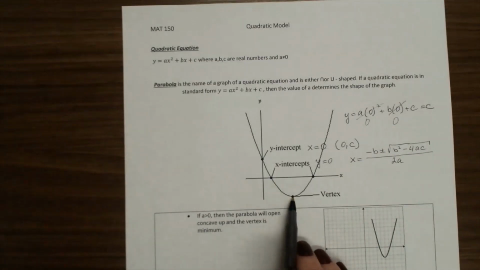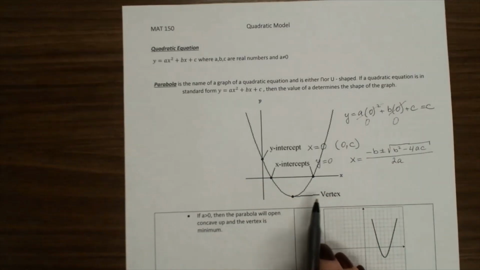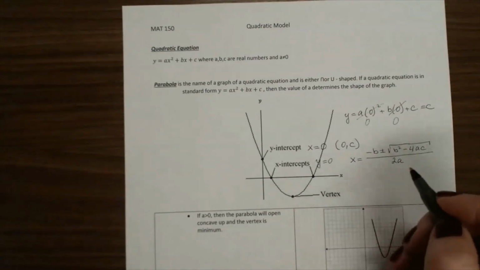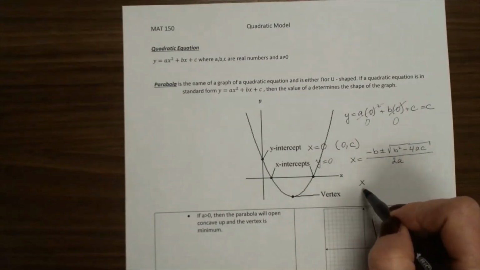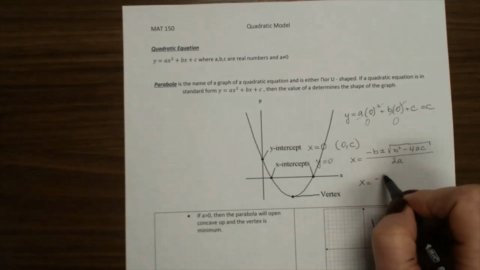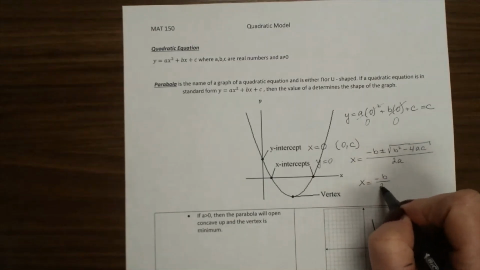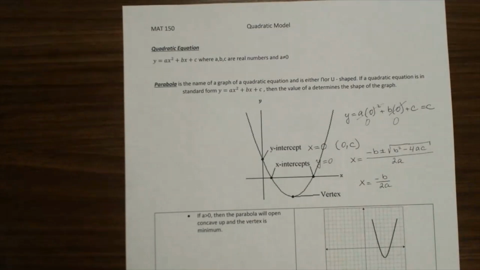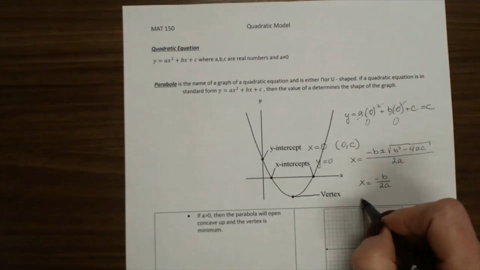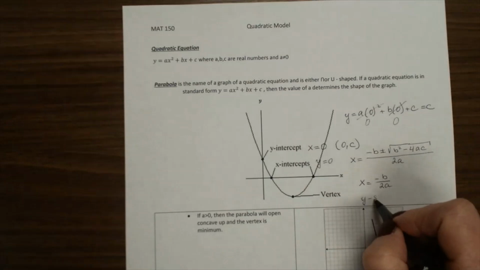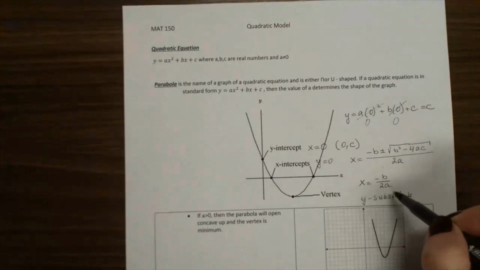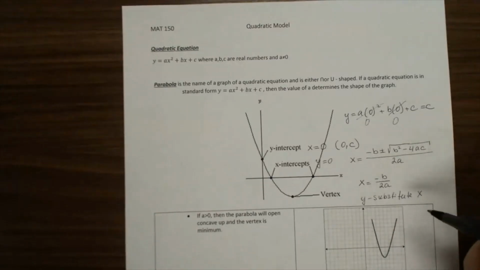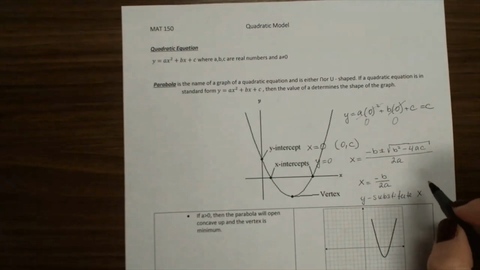And the last point is the vertex. The vertex can be minimum or it can be maximum. And to find the vertex, you need to find x first, the x coordinate. Again, we will use the formula negative b over 2a. And to find the y coordinate of the vertex, you need to substitute the value x that you found first and calculate the value y.